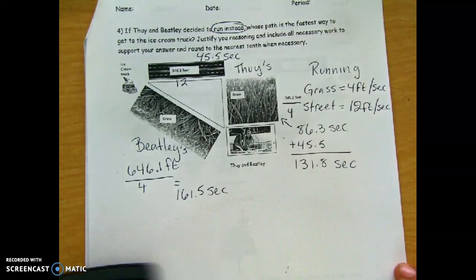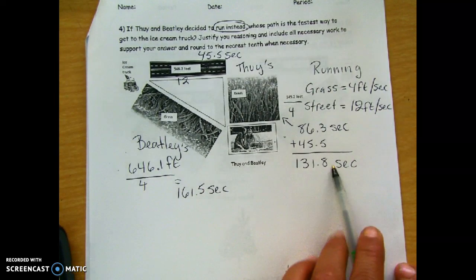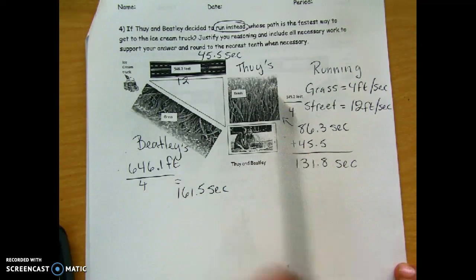And then I want to write a sentence of reasoning on who's faster. If I look at here, I can see Twee's route's going to be faster because it takes the least amount of seconds compared to Beatley.